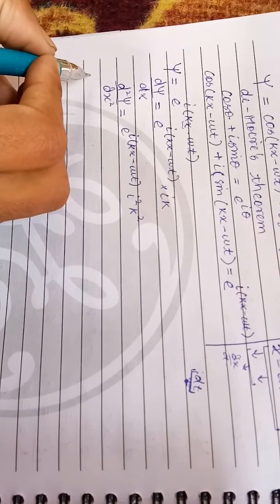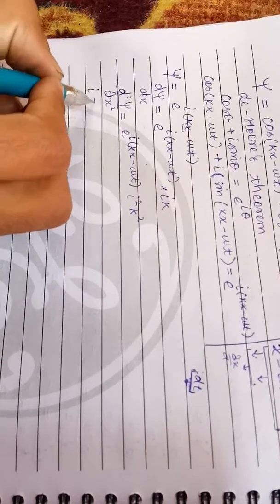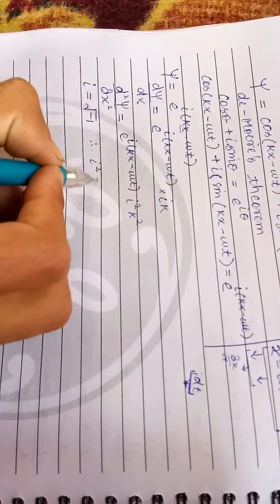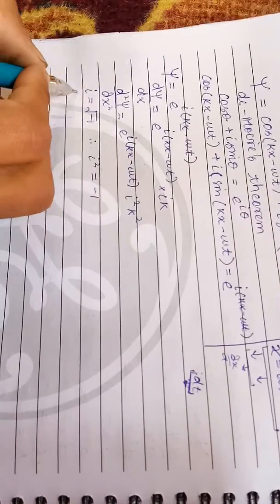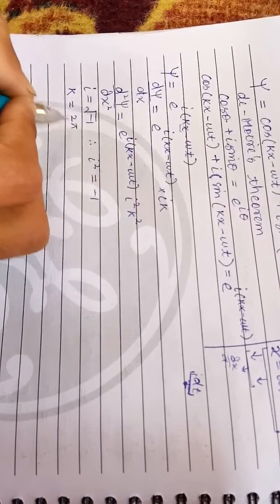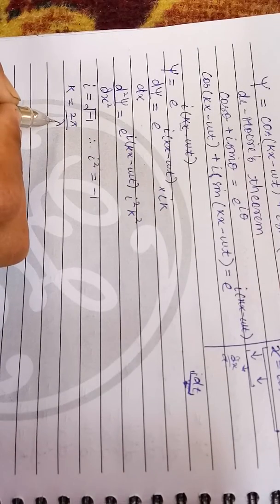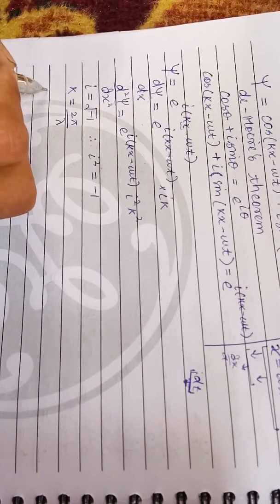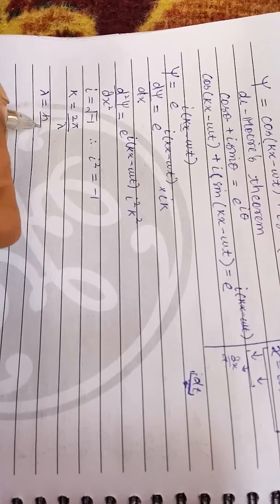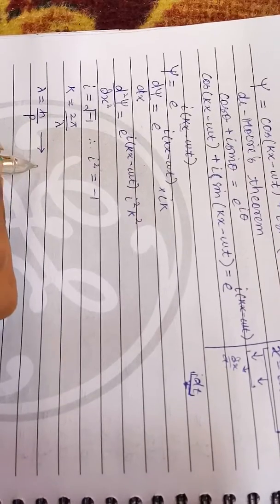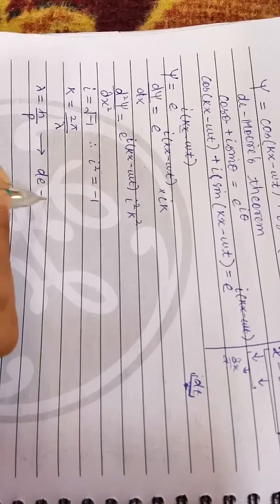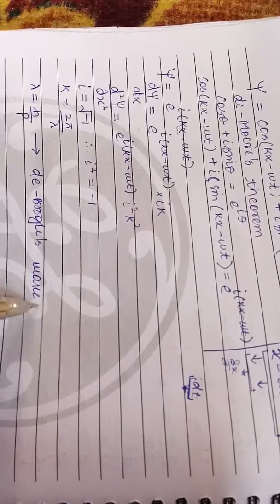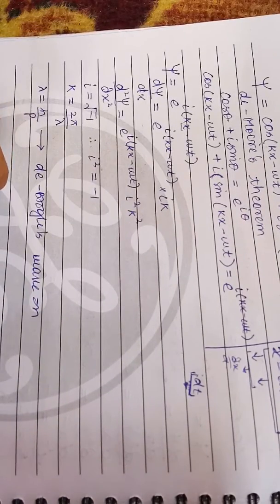From the basics of complex numbers, I know i is equal to root of minus 1. Therefore, i square is equal to minus 1. Also, I know k is equal to 2 pi by lambda. This is a basic formula in physics. Now, I also know that lambda is equal to h divided by p. This is known as de Broglie's wave equation.